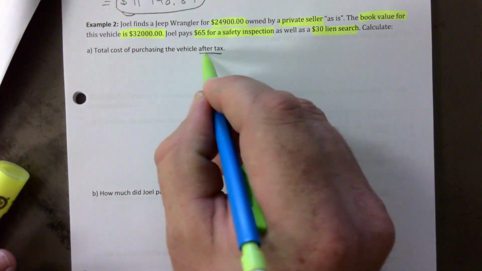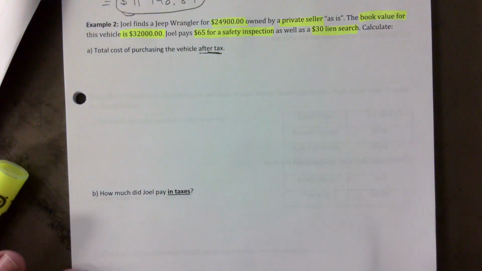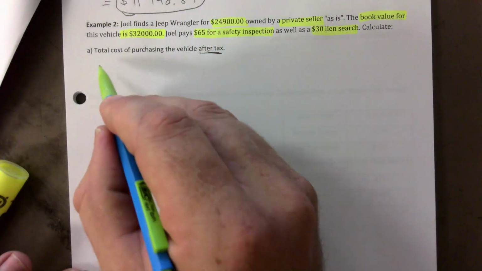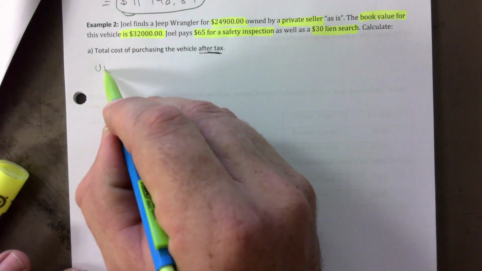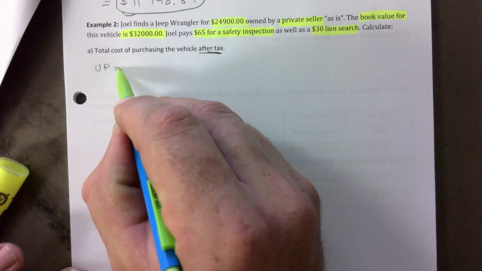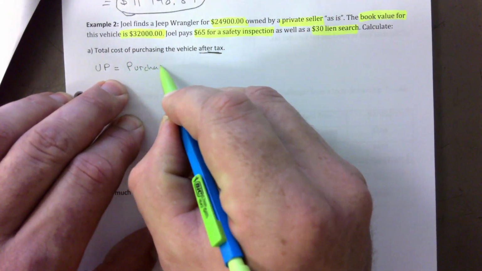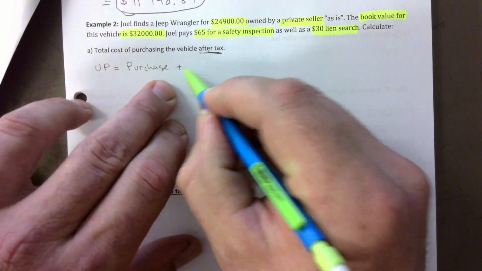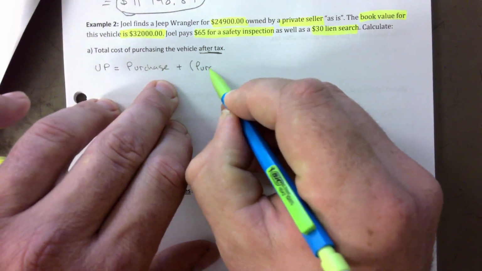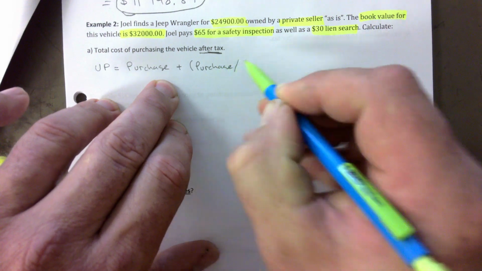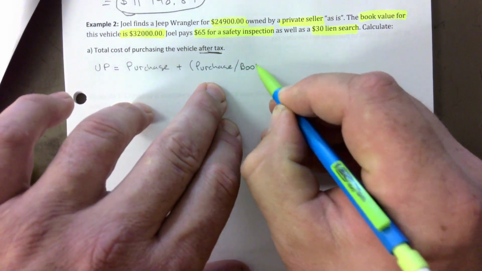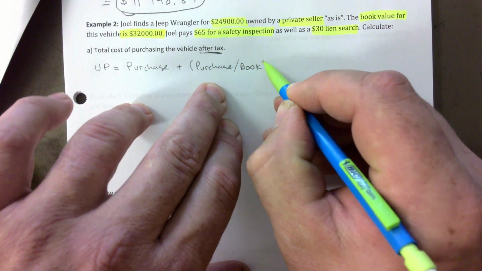So we're already going to take care of that with the formula. So this is a used private. The formula calls for purchase plus purchase / book. Make sure you write this down at least for your notes, okay?